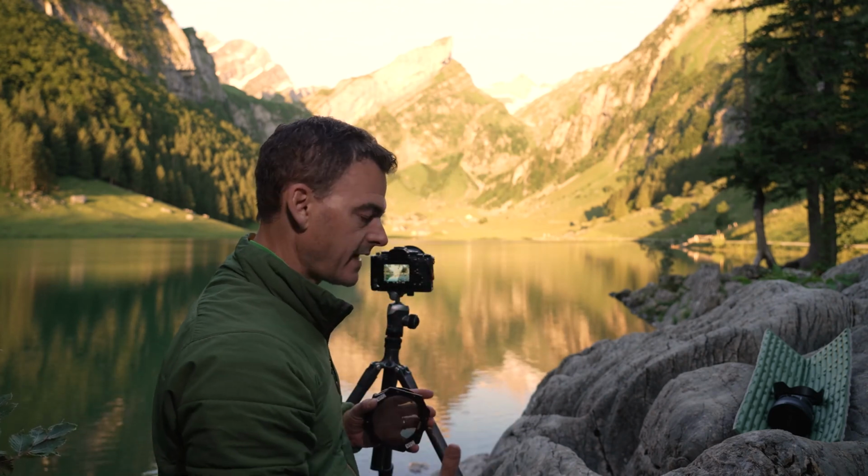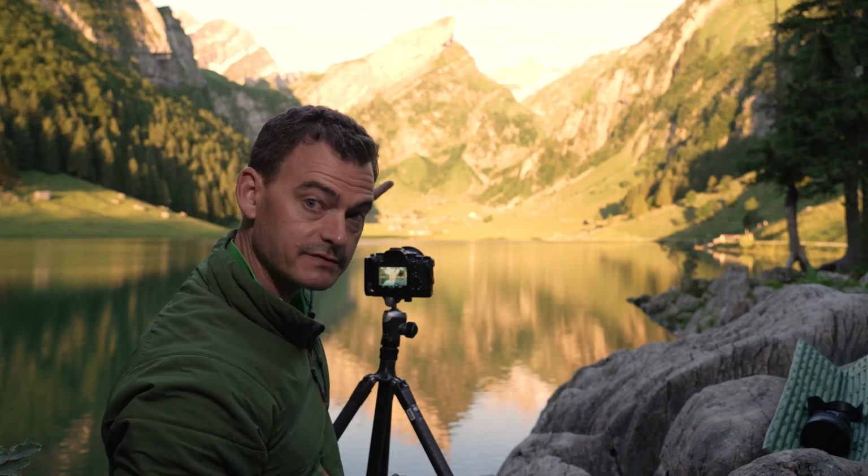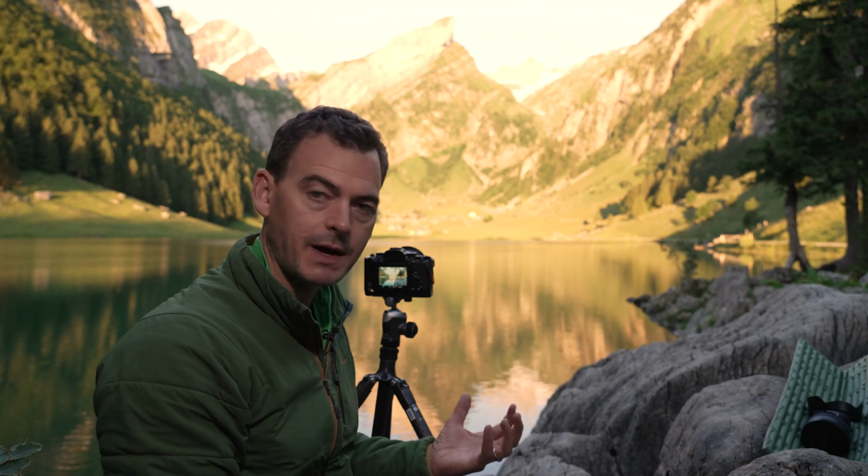I'm doing that because we've got some very bright distant part of the shot here. The scene in the background is very bright compared to the foreground, and I'm anticipating the need to blend some exposures together in order to get the maximum contrast and definition out of the foreground. All right, so that's the strategy.